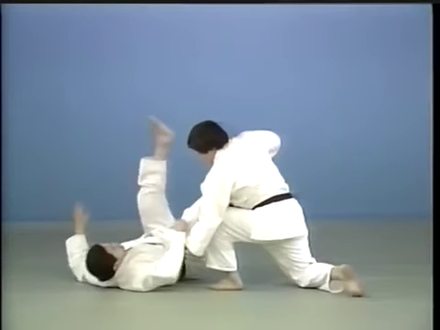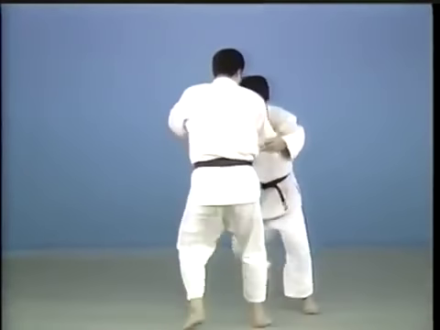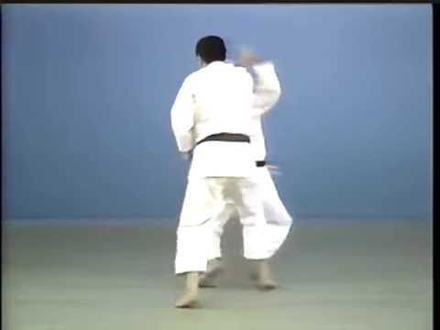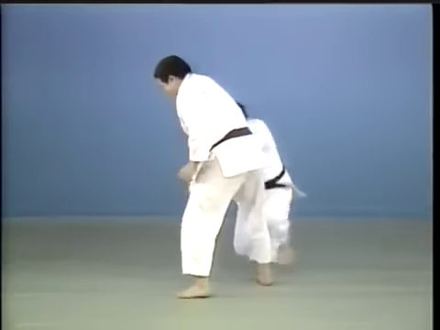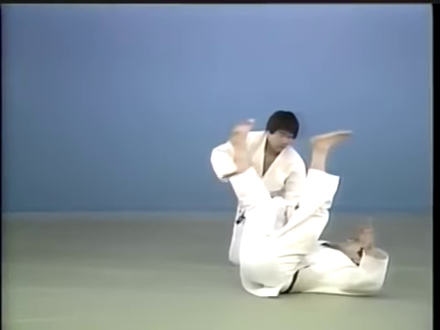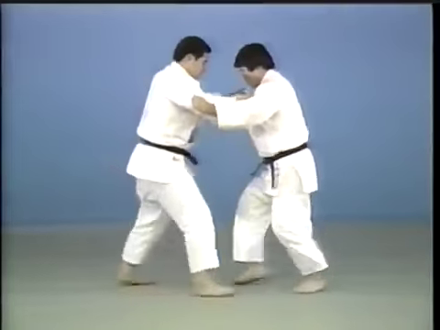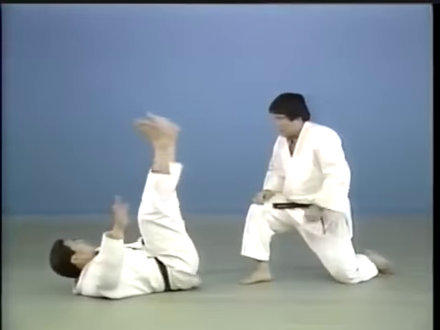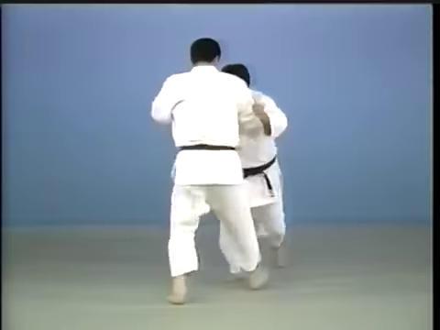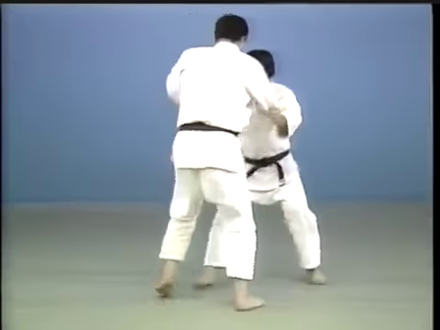First make seoi nage, then turn once to face your opponent to follow on to kibisu gaeshi. First, grasping your opponent's heel from outside. Catch your opponent's heel from outside as he tries to withdraw, then cut him down by pushing with your left hand.